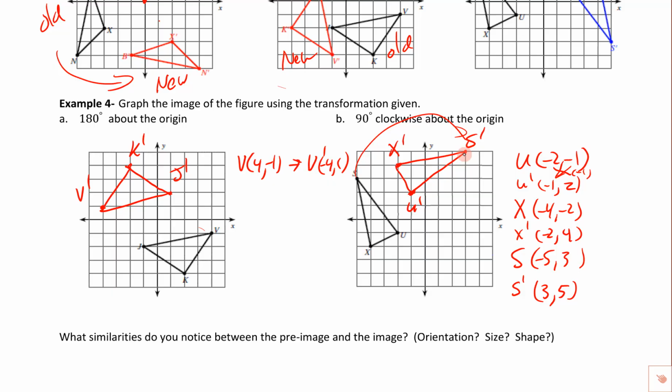So we've got that one figured out. We've got these marked and everything. And then the last question here is, what do you notice between the pre-image and the image? So the old and the new. Well, what do you notice about the orientation, the size, and the shape? Well, again, they may be oriented differently. So this has the K pointing down, that has the K pointing up, this has the S pointing up and to the left, this has the S pointing up and to the right. So the orientation is different, but think about the size and the shape. The size and the shape is exactly the same, so they are still congruent.